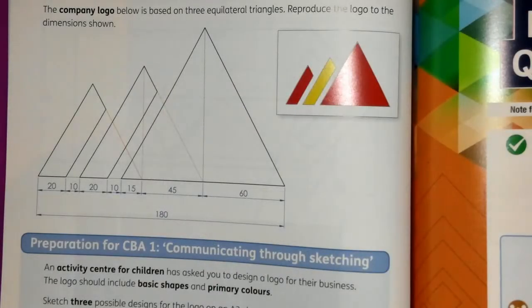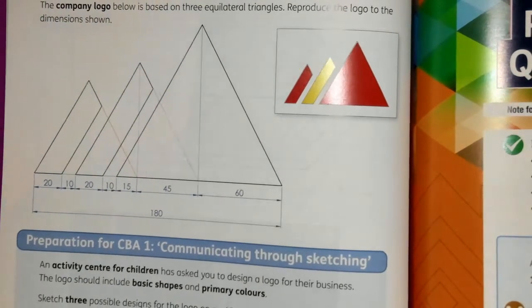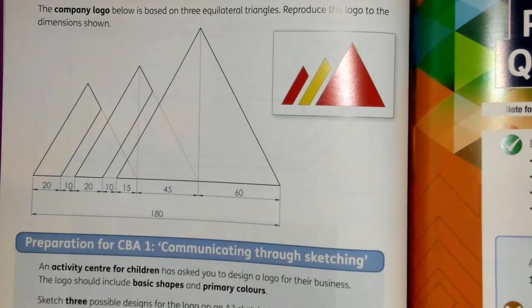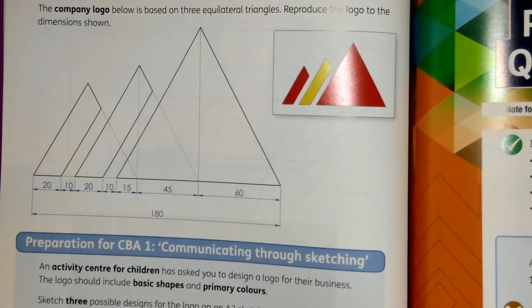Hi folks, so the question we have in front of us here today, guys, is from the chapter on triangles in the World of Graphics textbook, and it's on page 58 specifically, okay? So the question says the company logo below is based on 3 equilateral triangles. Reproduce the logo to the dimensions shown.